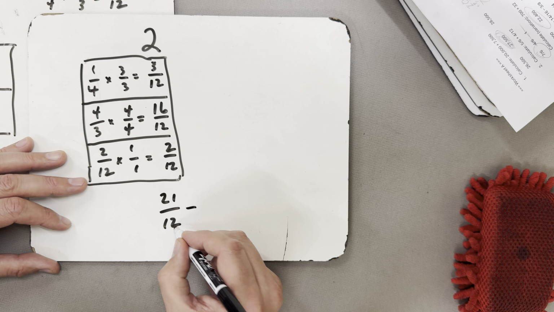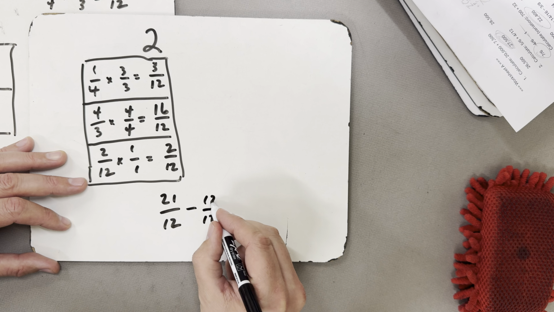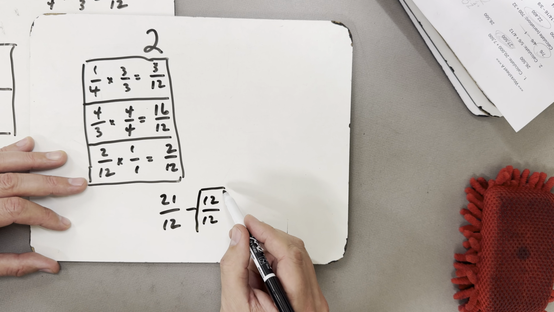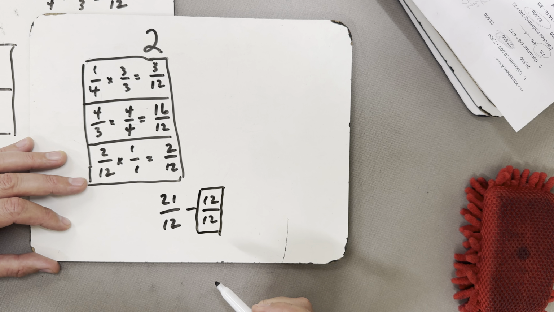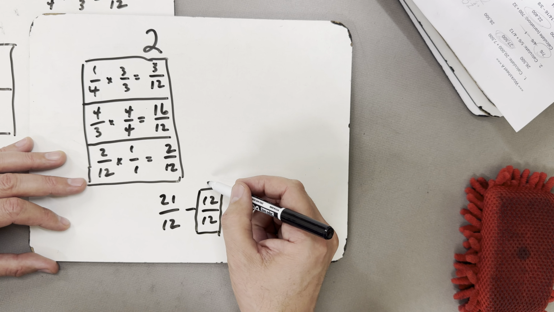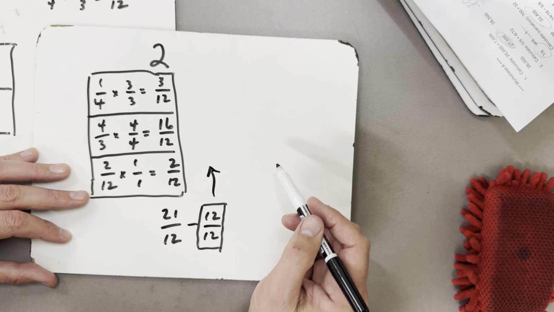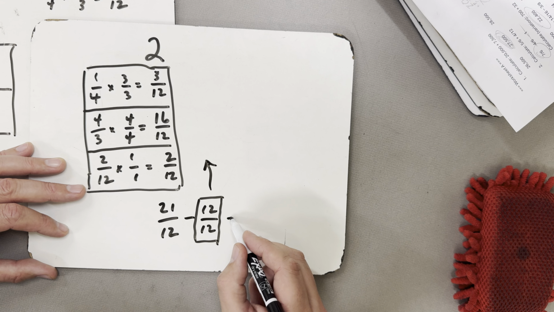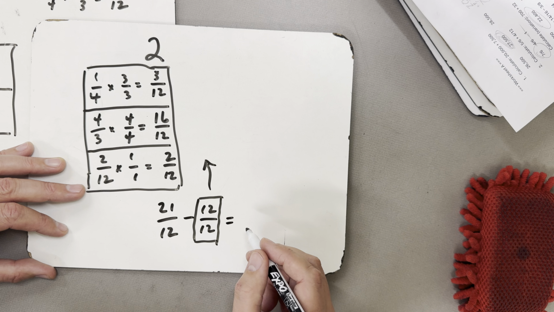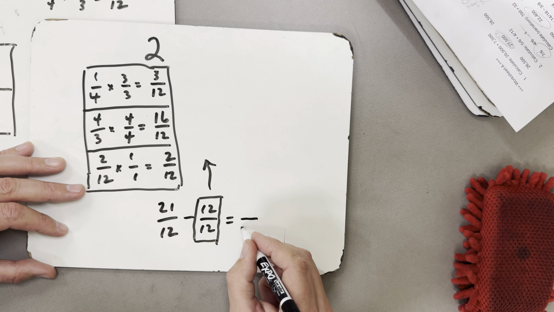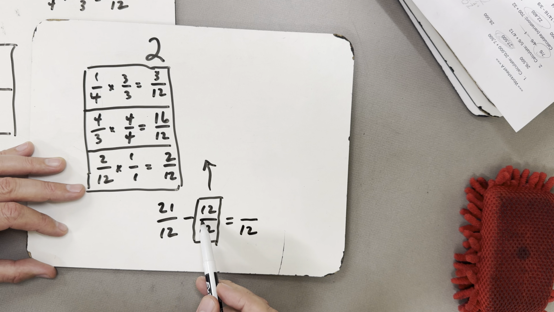What's that going to look like? Well, in this case, 12 on the bottom, which means it has to have 12 on the top to make 1. I'm going to put a big rectangle around it to remind me that that is 1 that I'm taking away because that is going to be added to what I already have, that 2. Okay, I know this is a lot. Okay, so 21, so I'm still going to be dealing with 12s. 21 minus 12.